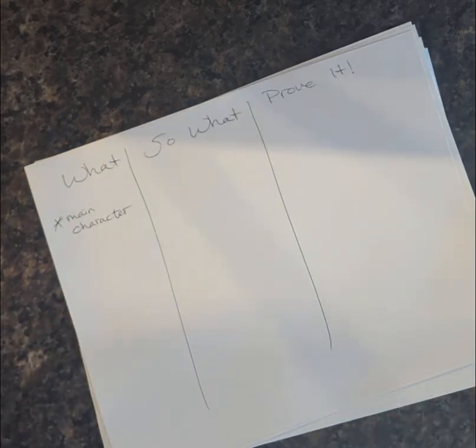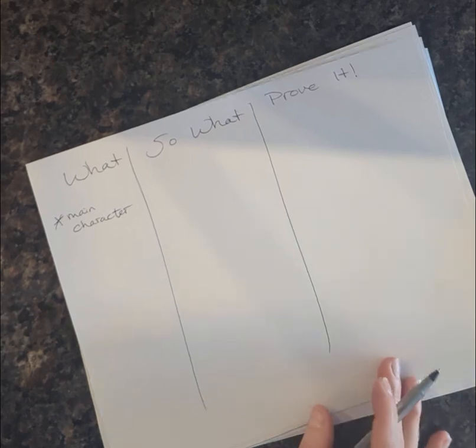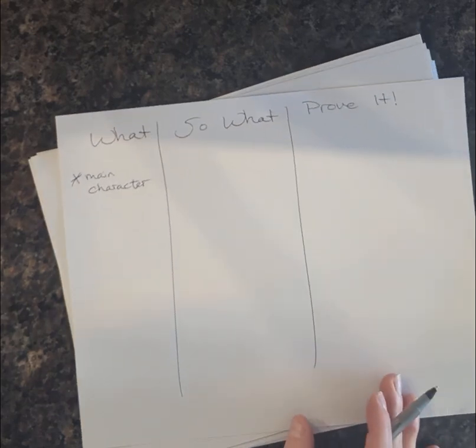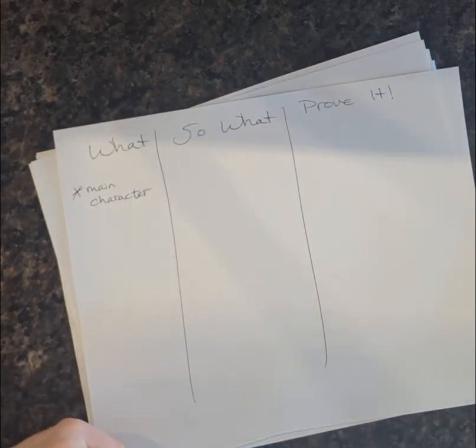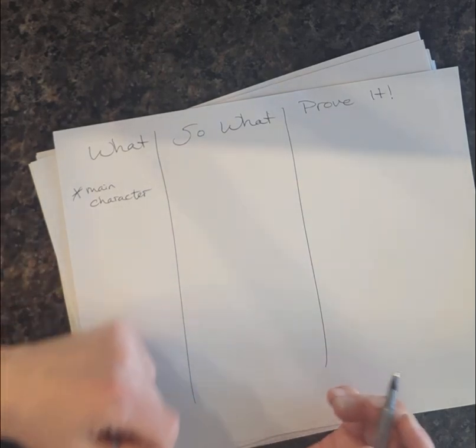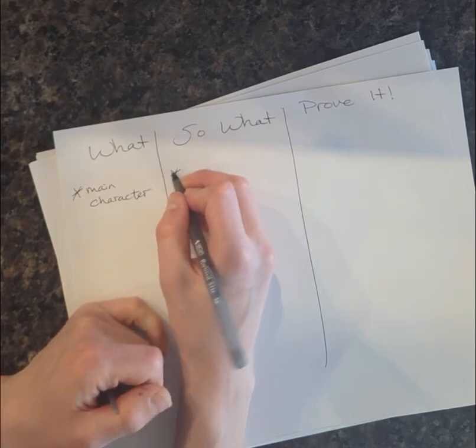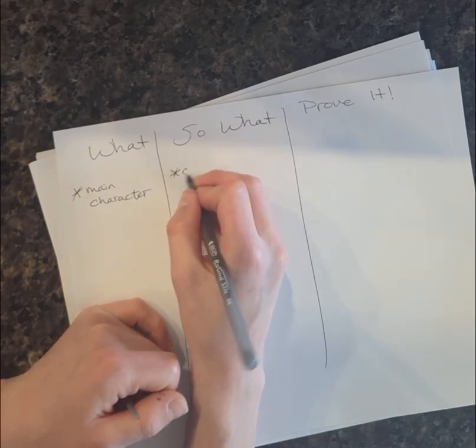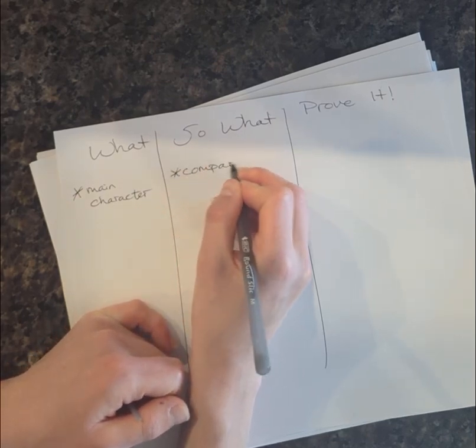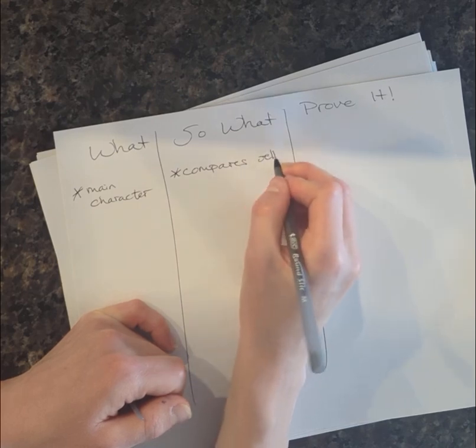Why does this matter? What does it let us know about the character, or what does it let us know about what's important in this story? And we would go through line by line and be able to maybe parse through a little bit of what they think about the text. So one of the things that they might get out of it is that the main character compares herself to others.